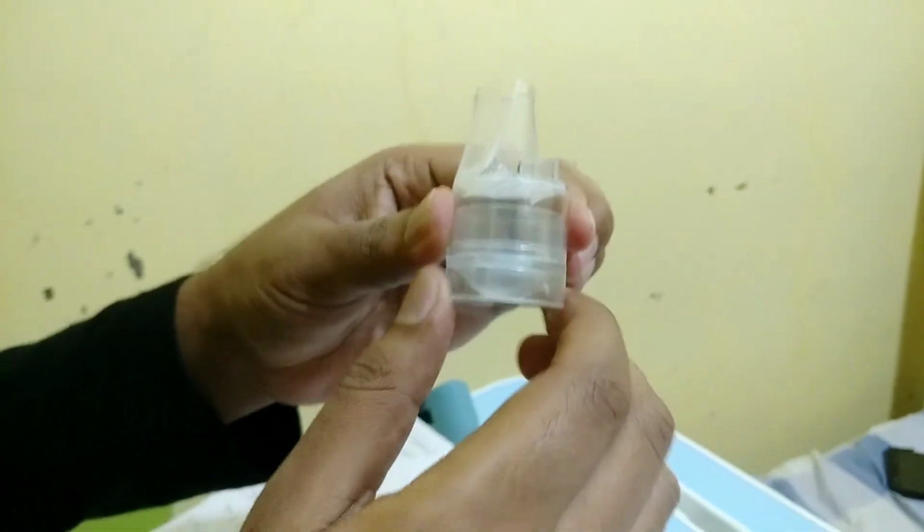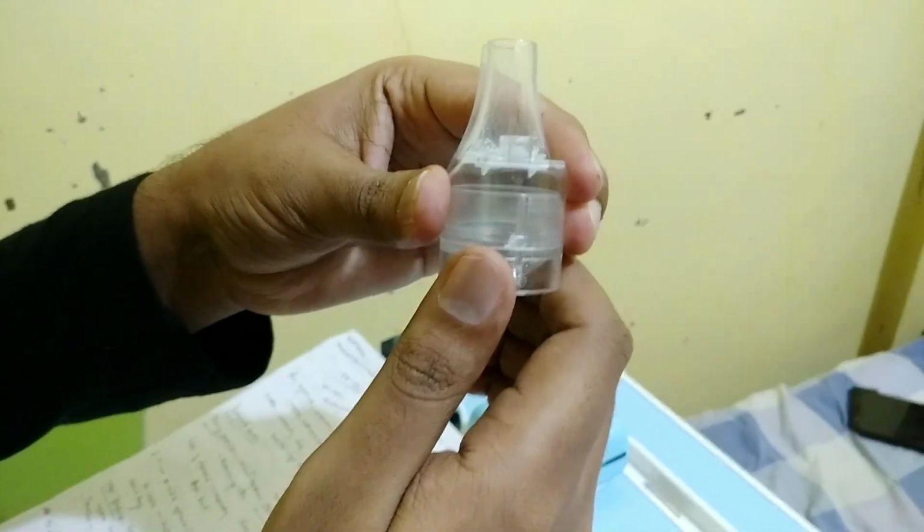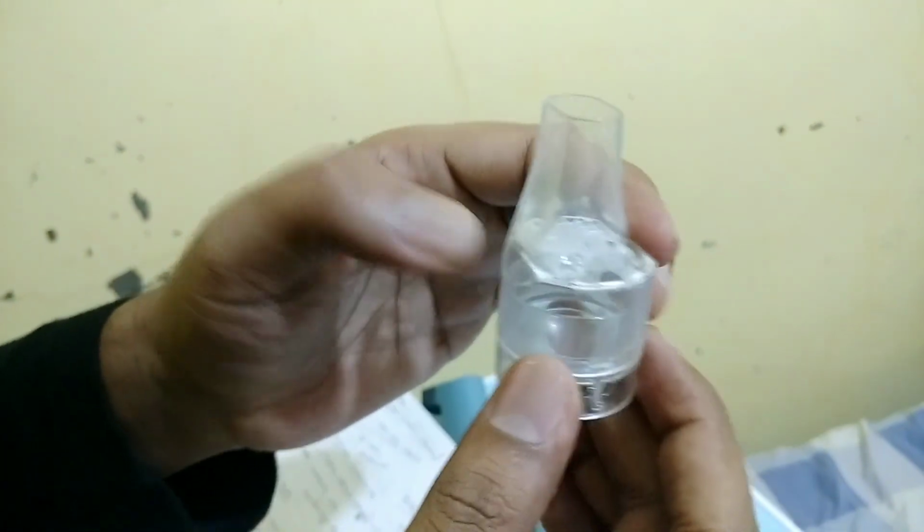This is called a rotahaler. We rotate it like this. We have to keep a capsule here, like the albuterol or salbutamol capsule. We keep the capsule here and just rotate like this, and the capsule will break down, and the powder from the capsule remains here.